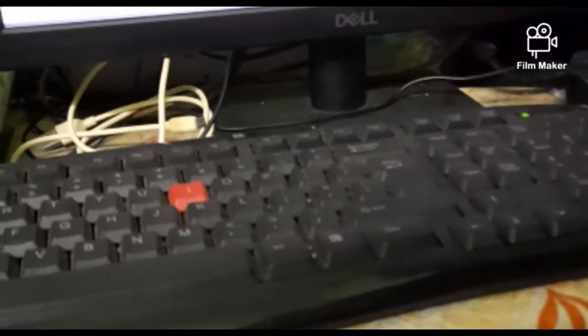After doing all these works perfectly and after being confirmed that everything is all right, then necessary power supply is to be made to the desktop.